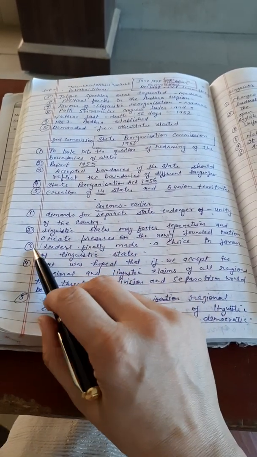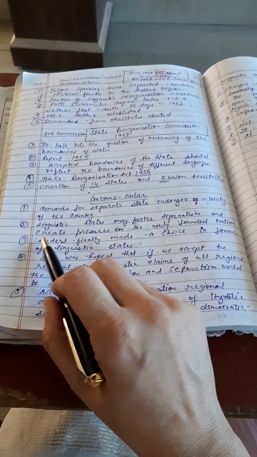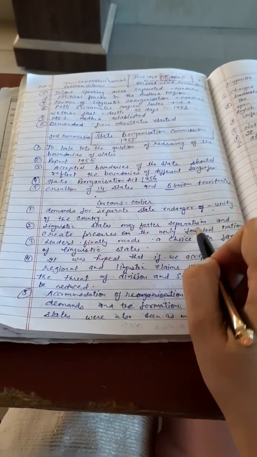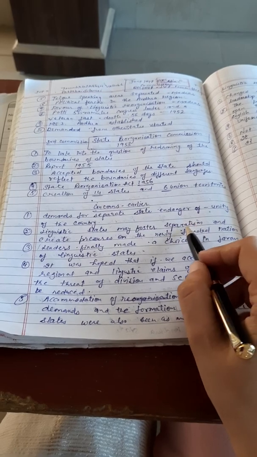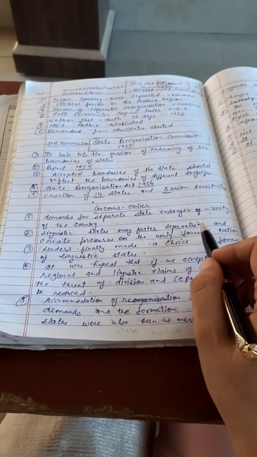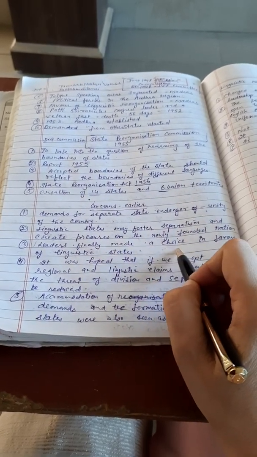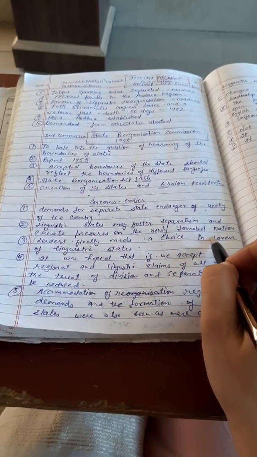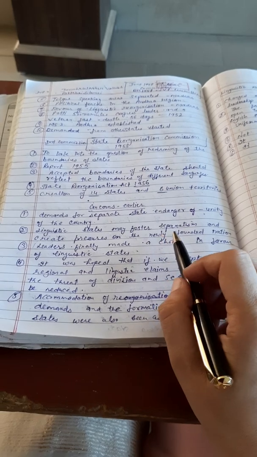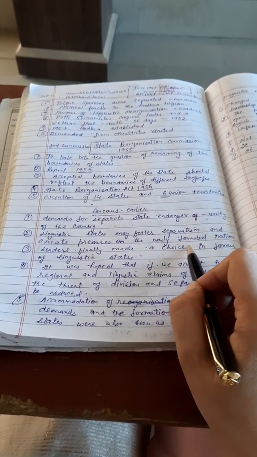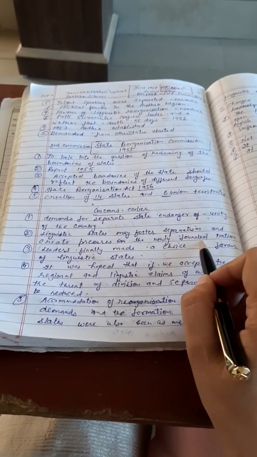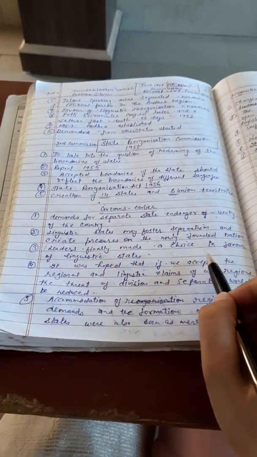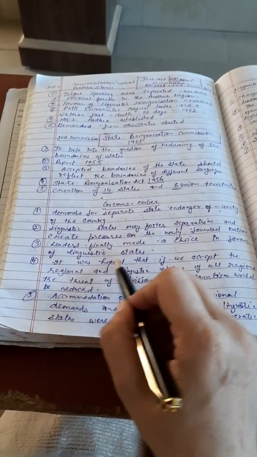So now, turning to the point: linguistic states may foster separatism. It moves towards the danger of the unification of the country, and we would find newly formed nations. Not a newly formed state, but a newly formed nation or country. Third one is the leaders finally made a choice in favor of linguistic states.